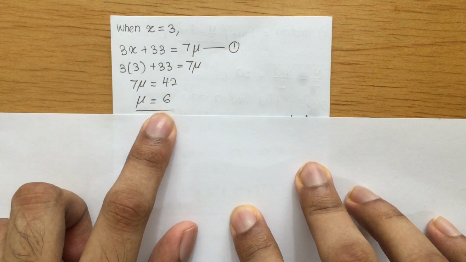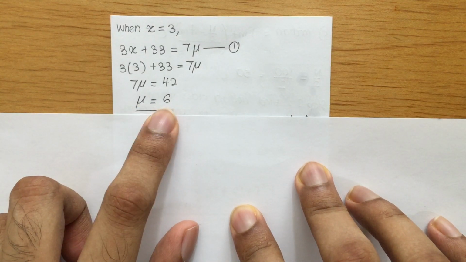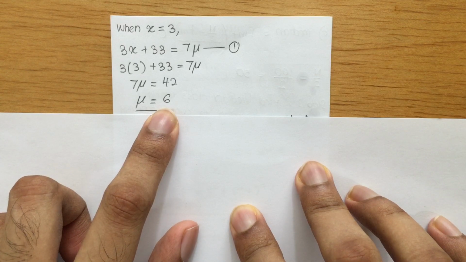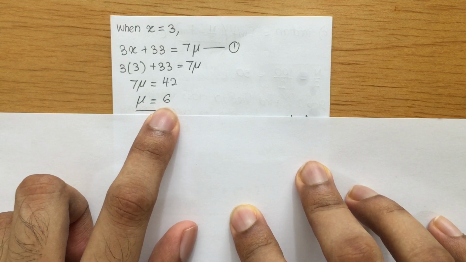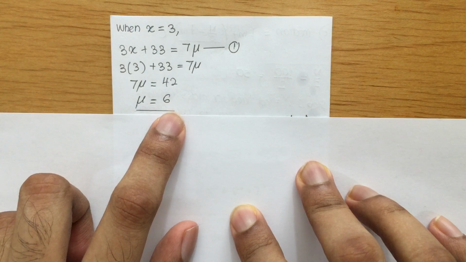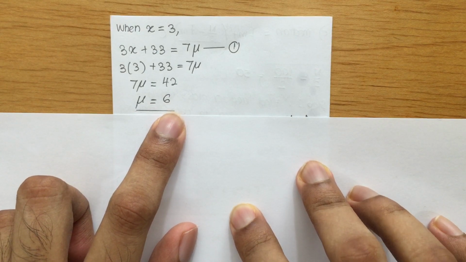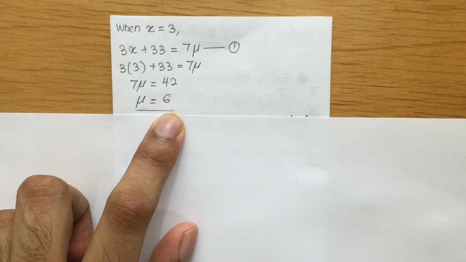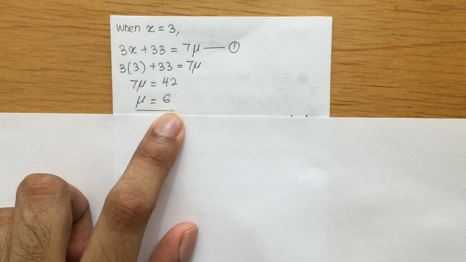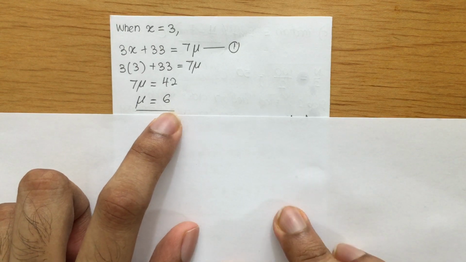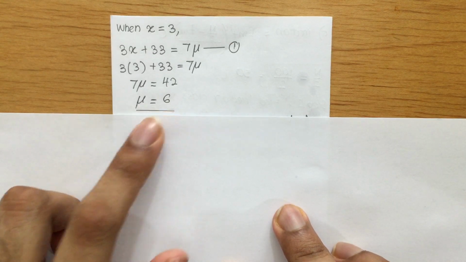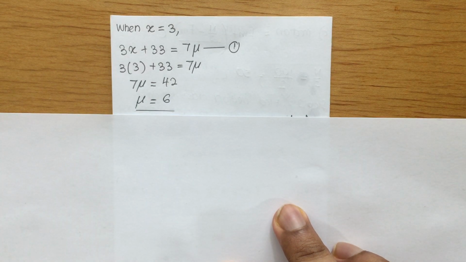6. Alright guys, so this is your original mean, and your new mean is 13, which makes sense, guys. When you times this by 2, 6 times 2 you get 12, and 12 plus 1, you get the new mean value, which is 13. Okay, so that is the proof for us, guys. So the original mean is 6 and the new mean is 13.